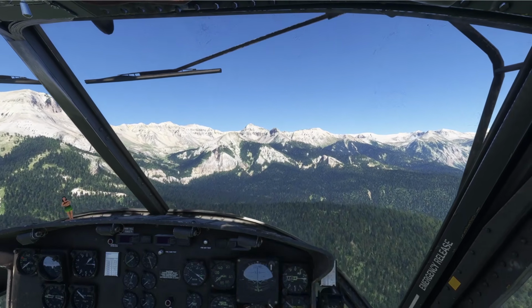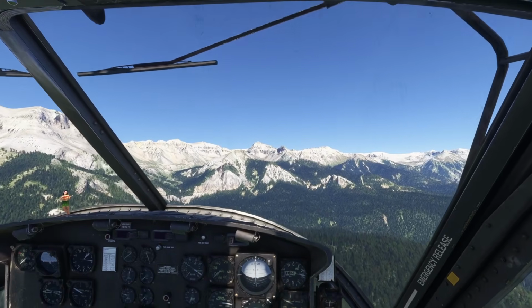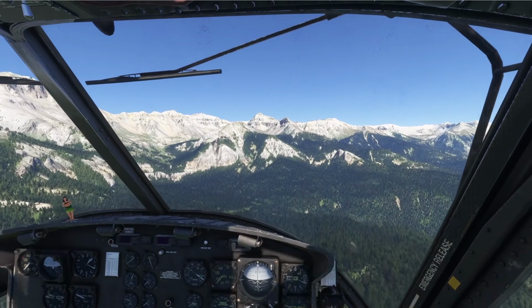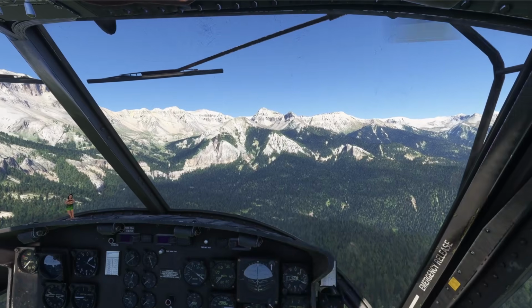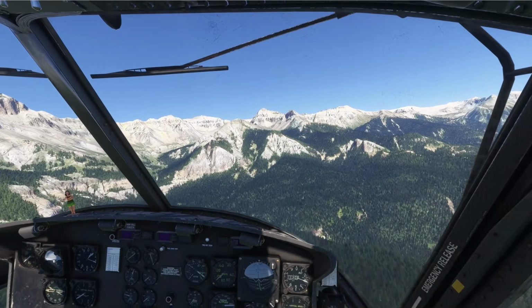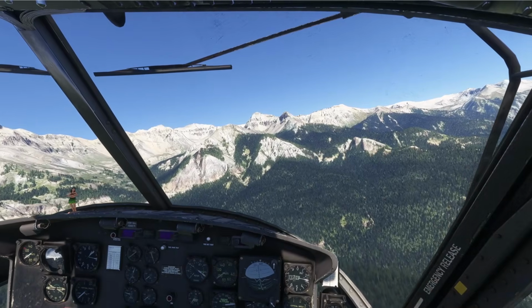Still trimming manually that nose down a bit. Now, if I hold the trim right, holding, you can see the aircraft starting to rock to the right. There it goes. Now we're going back to the left.